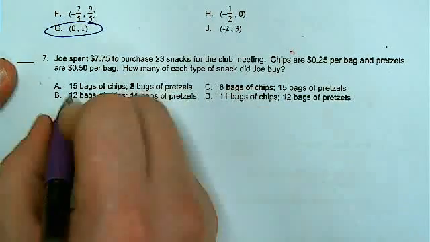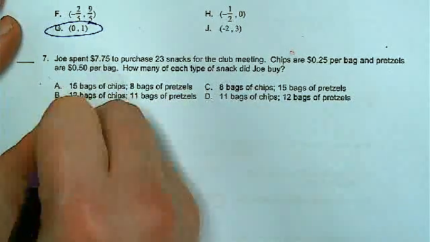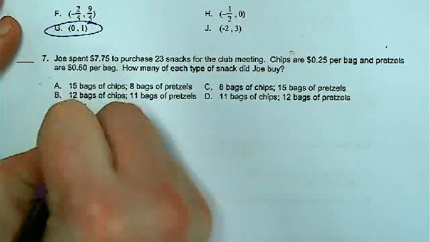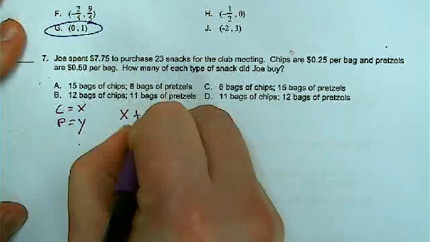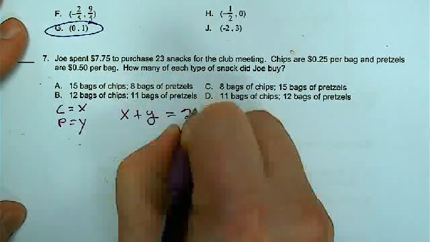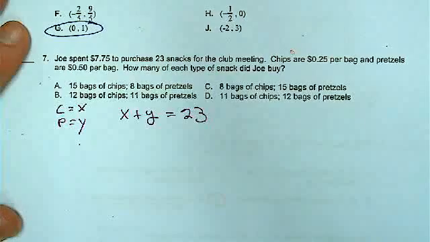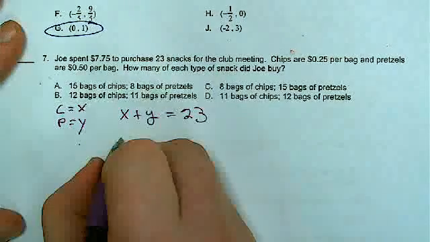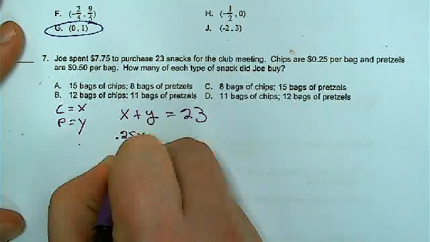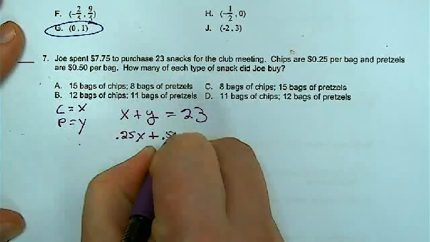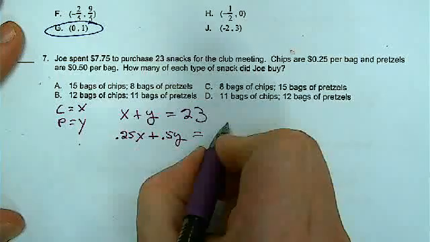Well, let's say that chips represent x, pretzels represent y. So the system that we talked about before you took the test, x plus y equals 23. Then the other equation, 0.25x plus 0.5y equals 7.75.